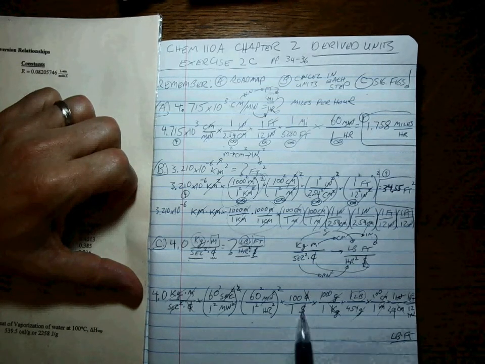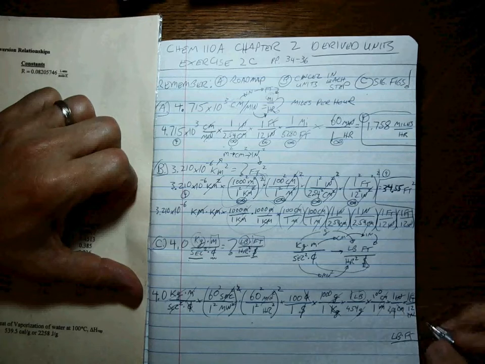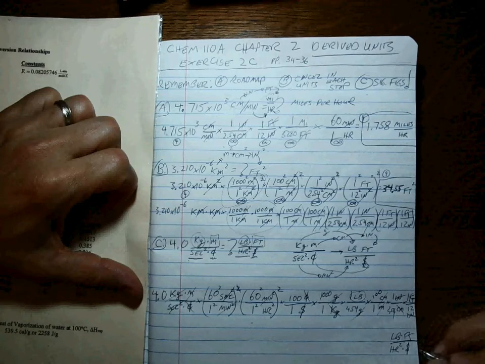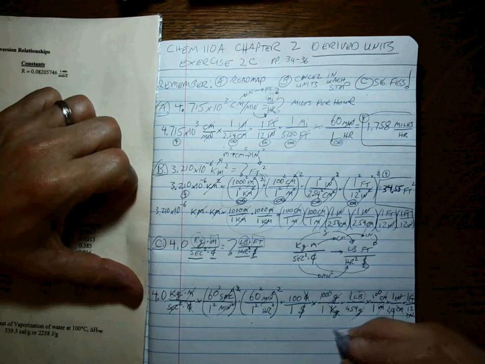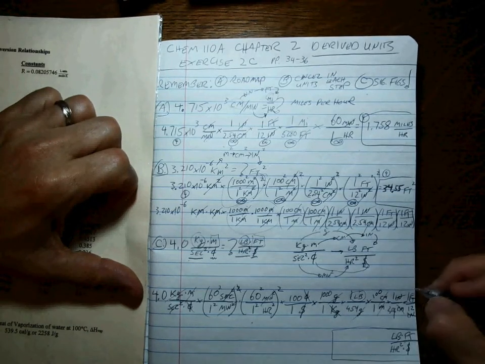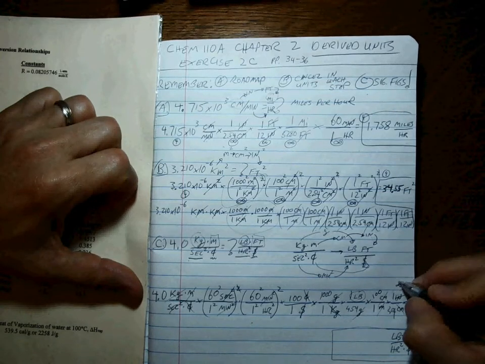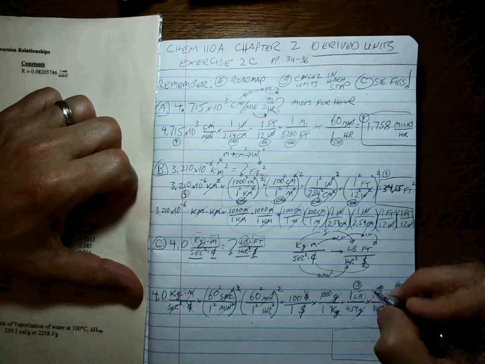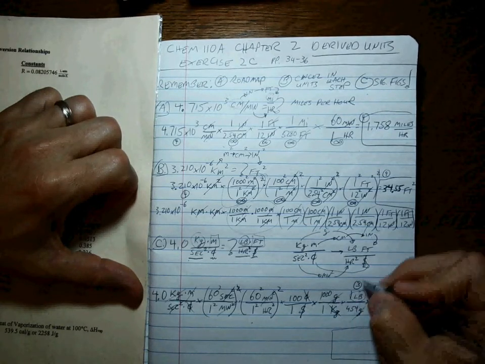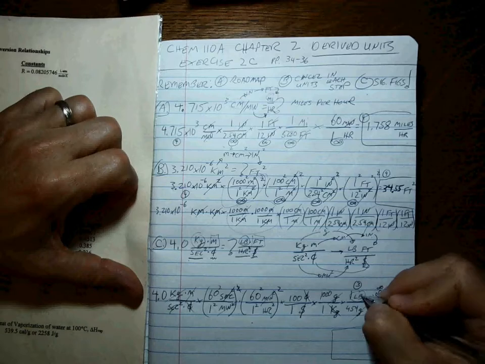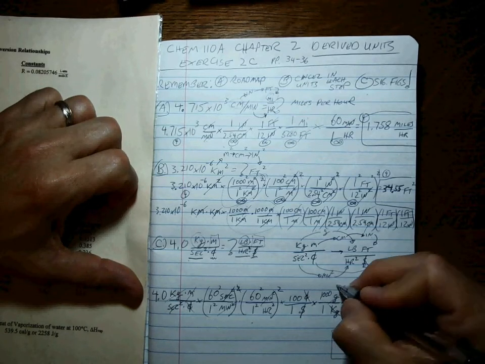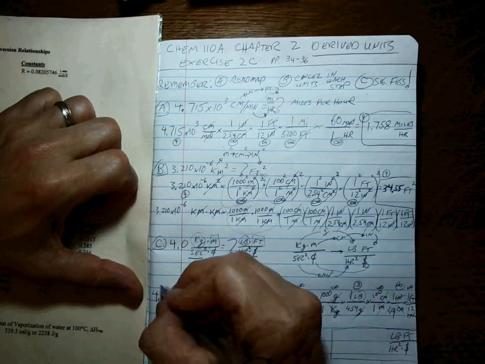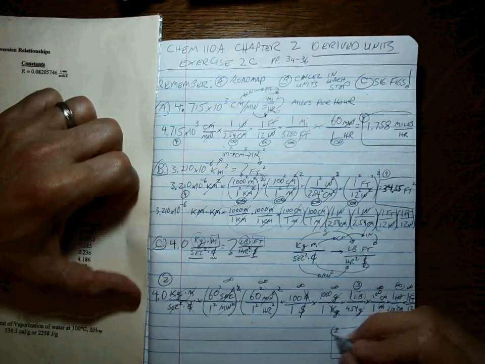Hours squared dollars is at the bottom because everything else canceled. Good. Infinite, infinite, infinite number of sig figs. This, we used 3. That's a measured conversion factor between a metric and English conversion. Infinite, infinite, infinite, and infinite. And since we started with 2, we end up with 2.